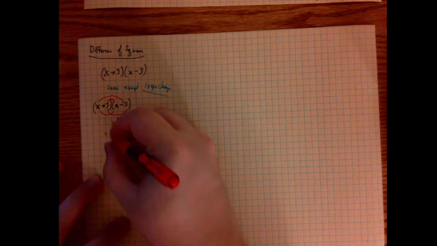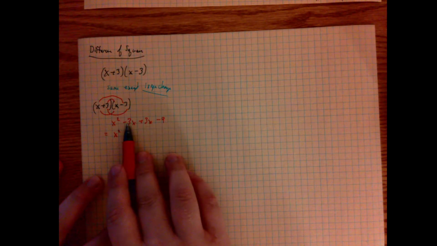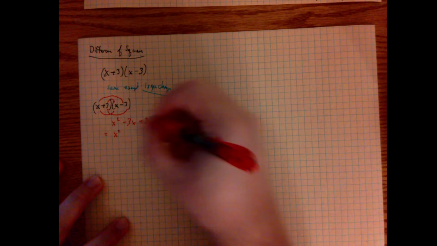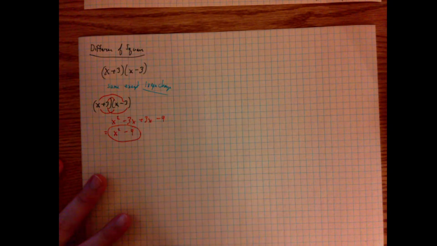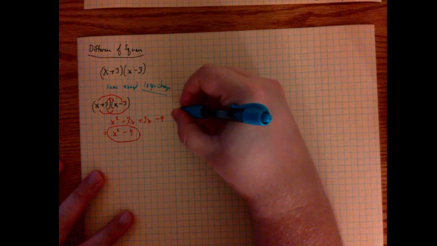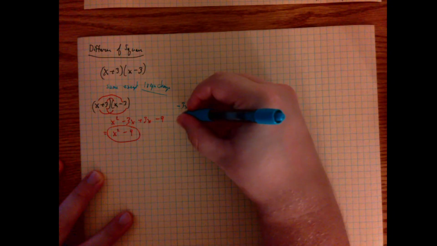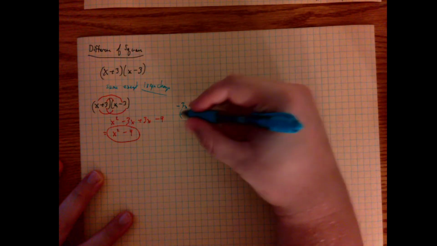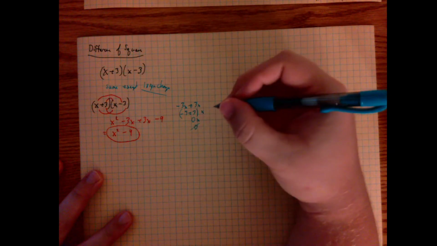Watch what happens here in the middle when I simplify this. X squared stays x squared. We have a negative 3x and a positive 3x. Negative 3x's and positive 3x's together would cancel, leaving 0 x's here in the middle, which means I'm basically going to drop them. And then we have just minus 9. If you don't remember how to do that, negative 3x plus 3x, you could, of course, factor out the x. So we get negative 3 plus 3 times x. And negative 3 plus 3 is 0, and 0 times x is going to be 0. It doesn't do anything.